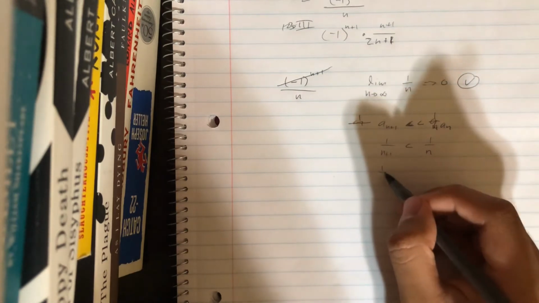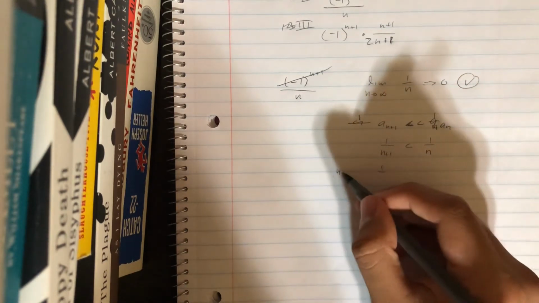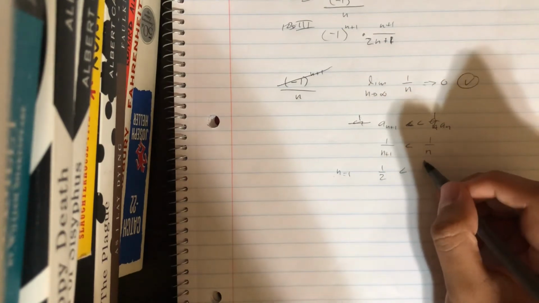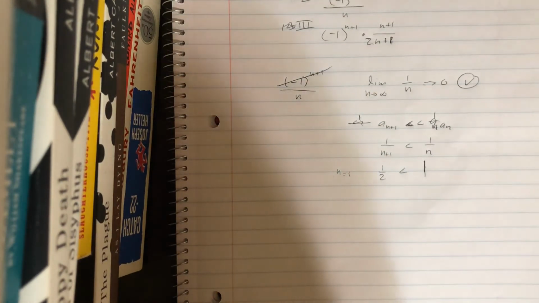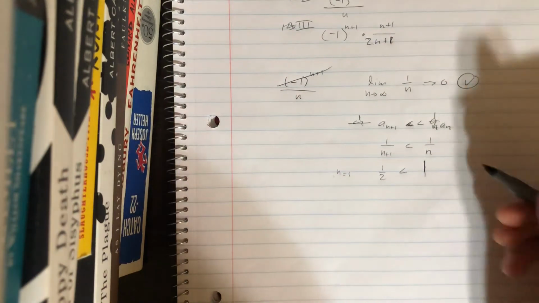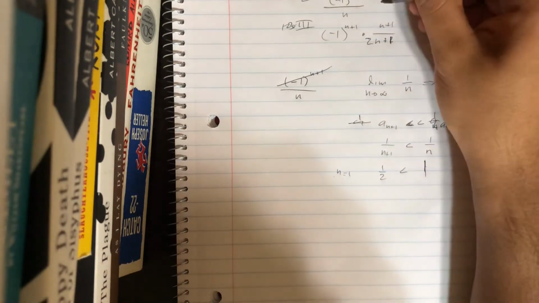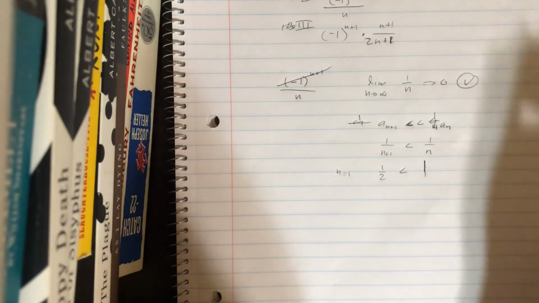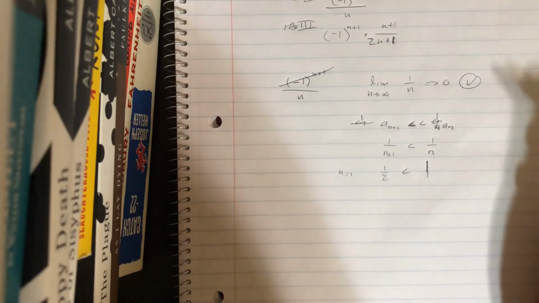If I put in n equals 1, I would have 1 over 2, which is less than 1. That makes sense. If these two conditions are met, then the series converges.